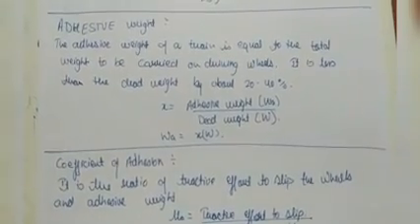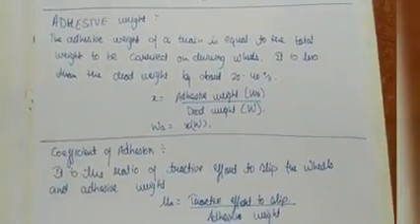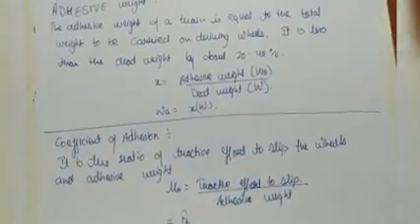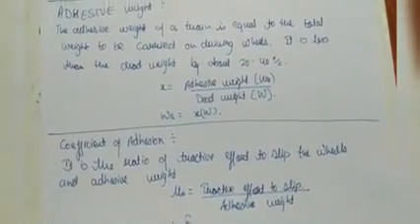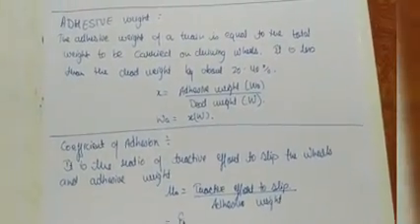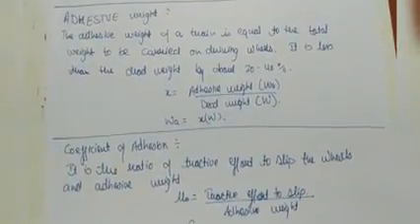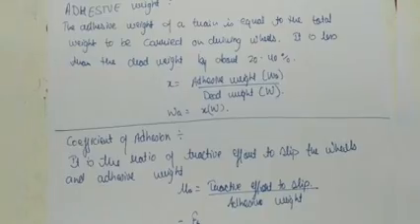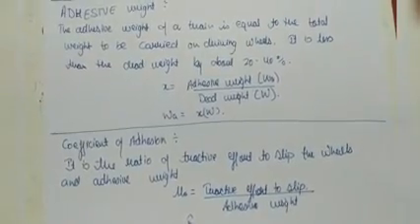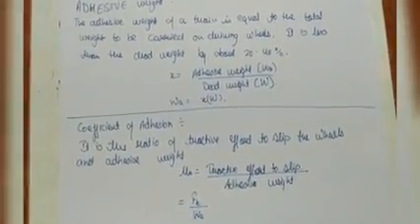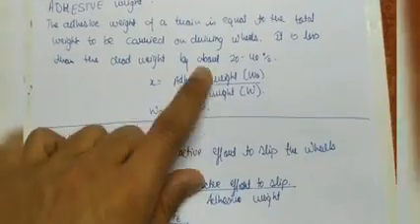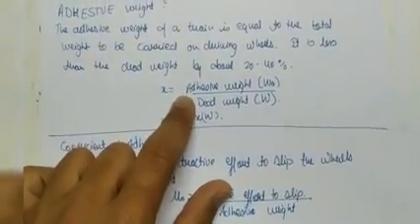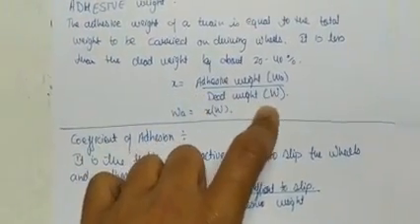So next we discuss the adhesive weight. So what is adhesive weight? Adhesive weight is the ratio of the adhesive weight to the dead weight of the train. Alright, so it covers almost 20 to 40% weight of this motor, or you can say the whole train. So we are denoting that factor by x, an unknown factor, so that we get a relationship over here, that is adhesive weight WA upon the dead weight total W.